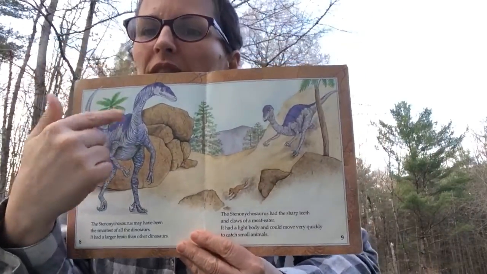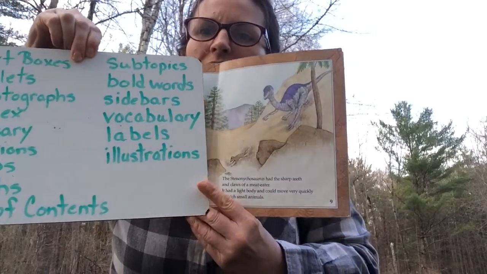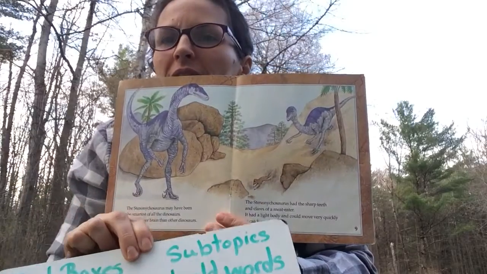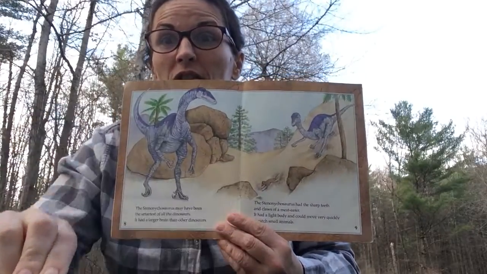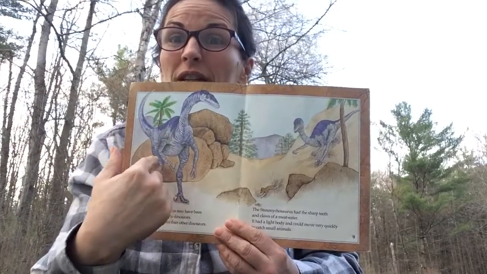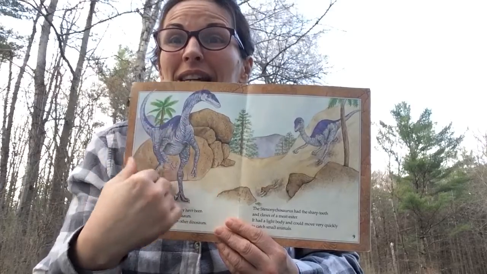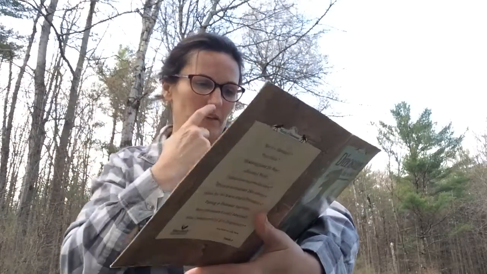So you'll notice one of the things we talked about was the illustrations down here. Remember, they didn't know what dinosaur skin looked like. They had the bones of dinosaurs, archaeologists dug, but did we know what the skin looked like? So they have to draw illustrations kind of based on the texture of the bones.